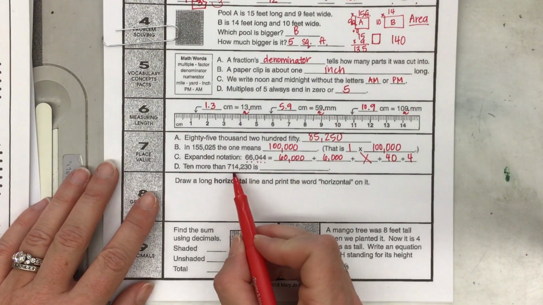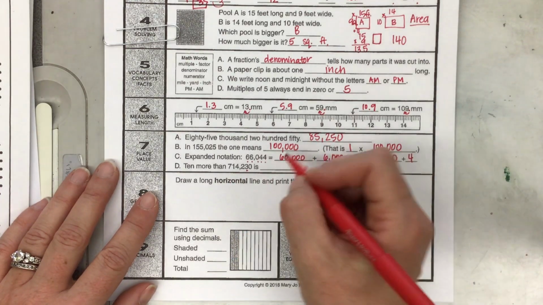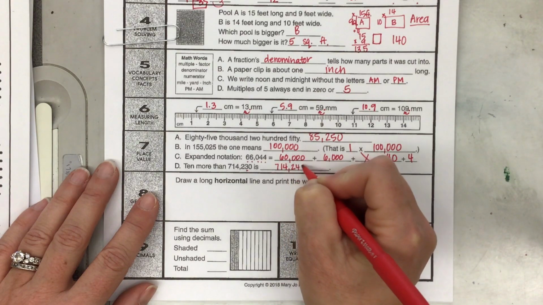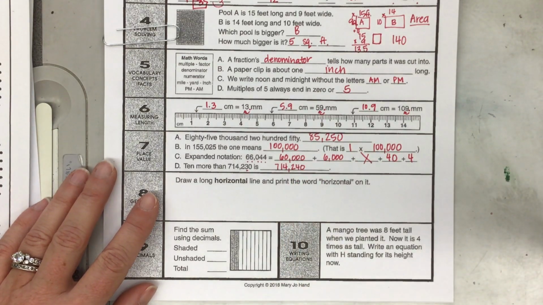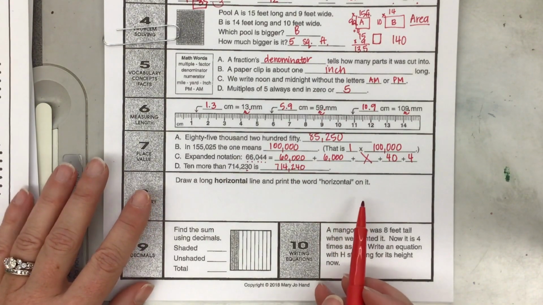10 more than this number. So I'm looking in the tens place and I've got a 3. So if I'm going to give one more 10, I'm just going to change that to a 4. So I've got 714,240. Yes.